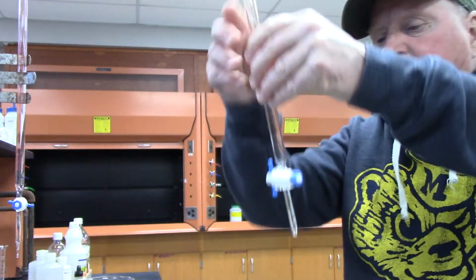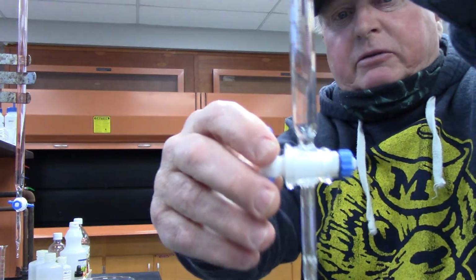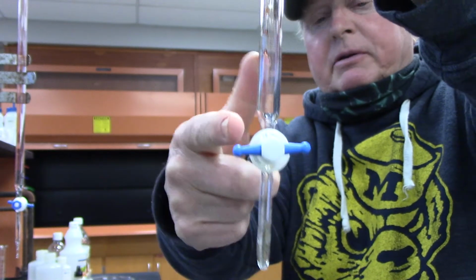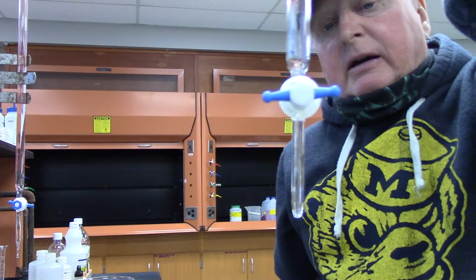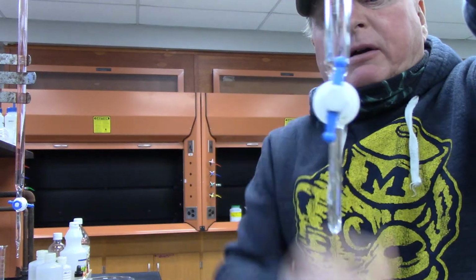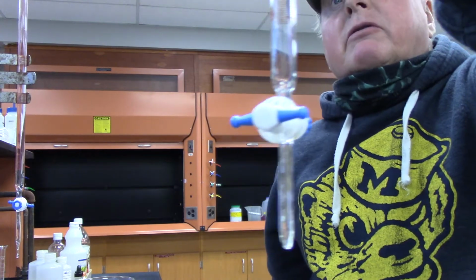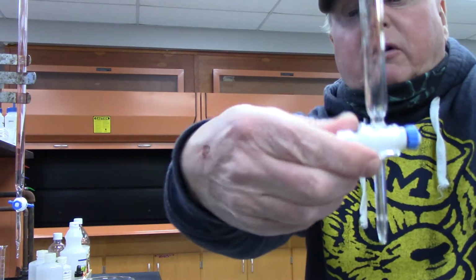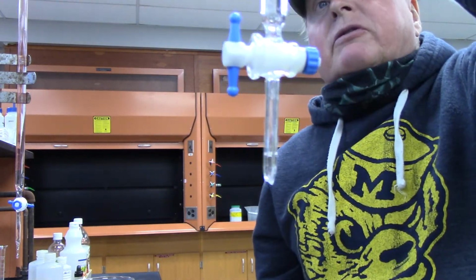Once you get done with that, you have this device attached to it, which is called a stopcock. When it's perpendicular to the spout, it's off, and when it's parallel to it, it's on. So you have it like this when you rinse it out, when you're coating it, and then when you open it up, the substance comes out.